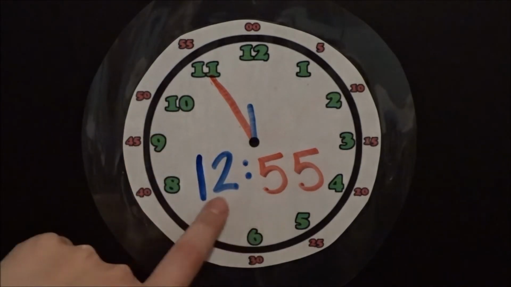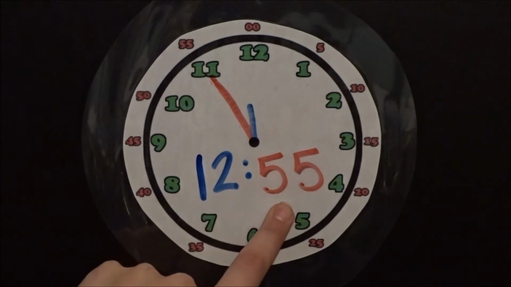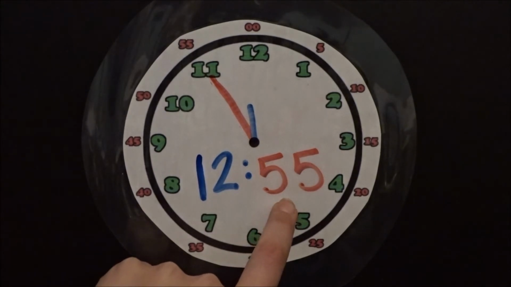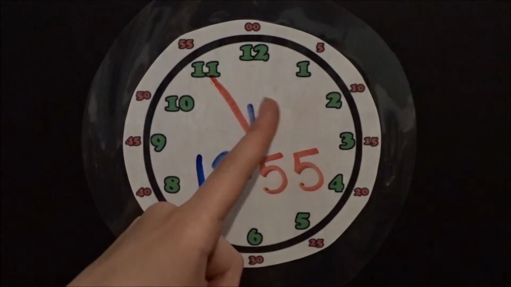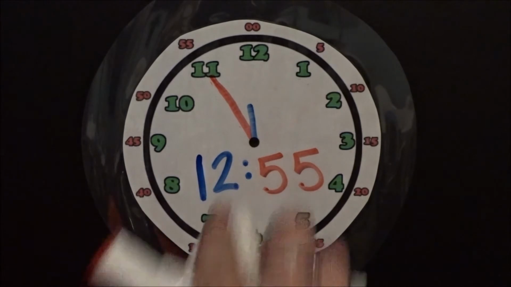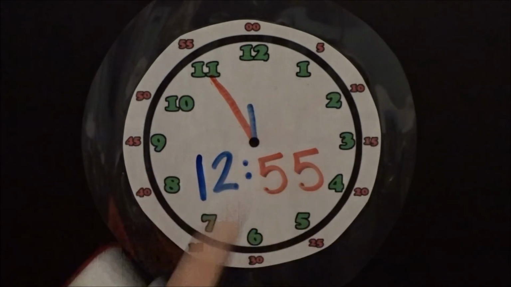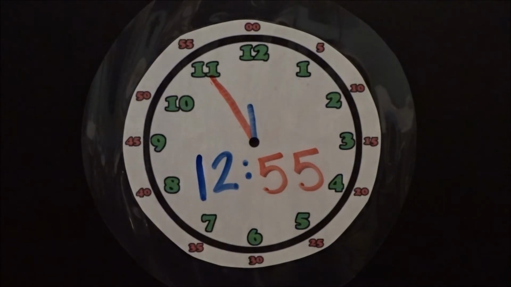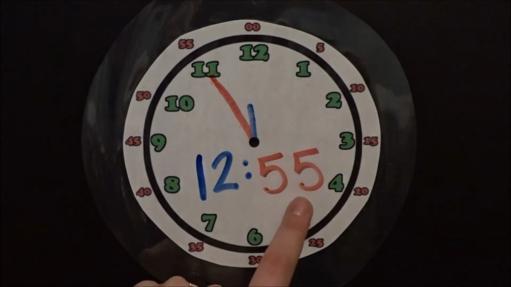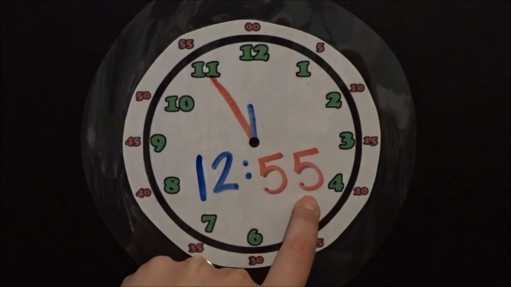This minute hand here, if this was 12:55, that's a lot closer to 1 o'clock than it is to 12 o'clock. So that means that the hour hand would have to be closer to 1 rather than closer to the 12. So it's almost at the 12, but it's not quite there yet. That's why it's important to make sure that we pay attention to this minute hand.